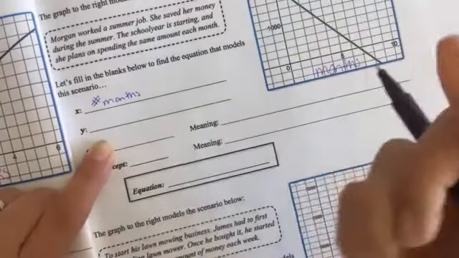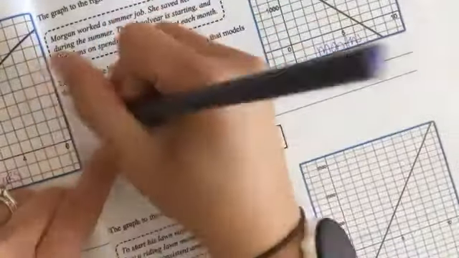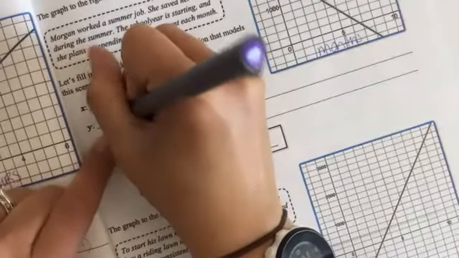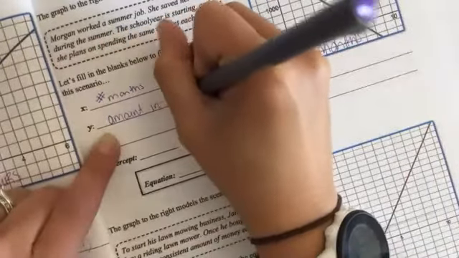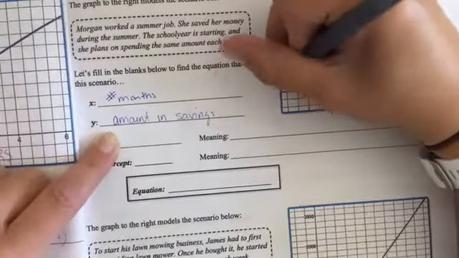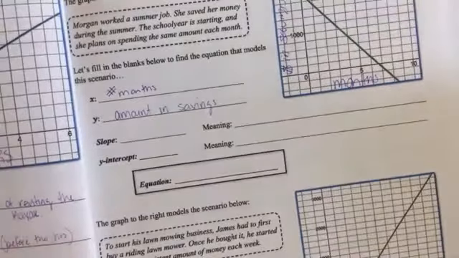So this, you could say like the amount of money or her savings. I'm just going to say amount in savings.